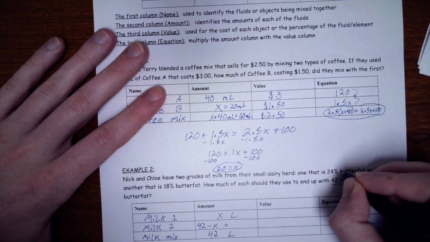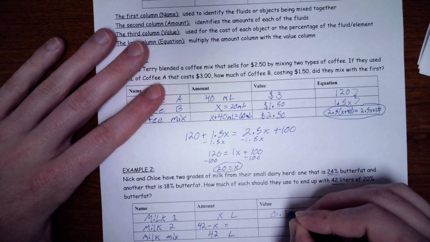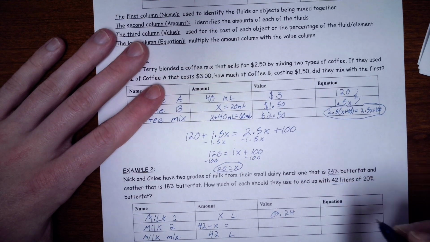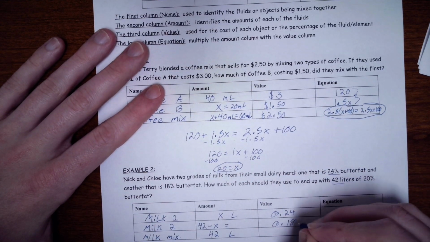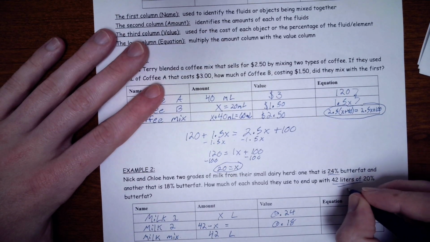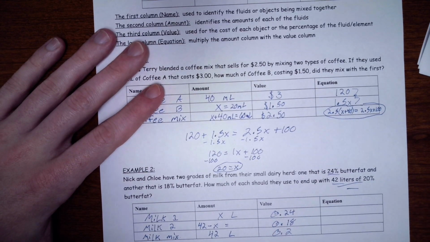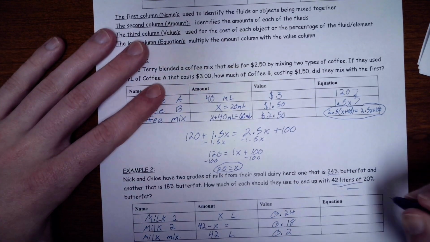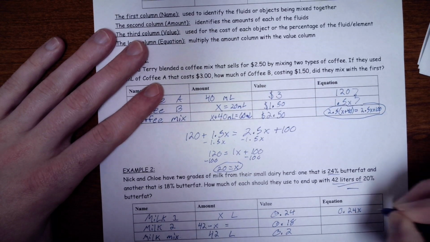Now the values are given. So milk 1 is 24%, so there's 0.24. The milk 2 is 18%, so 0.18. And then lastly, for my mixture here, we want it to be that 20% butterfat. So now for the equations, it's going to be 0.24 times x.